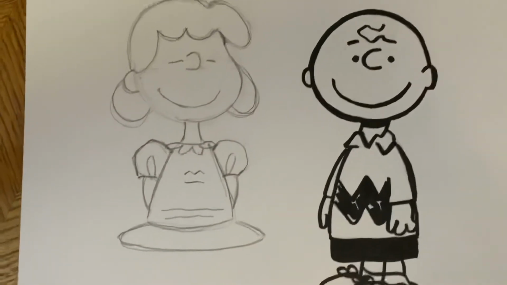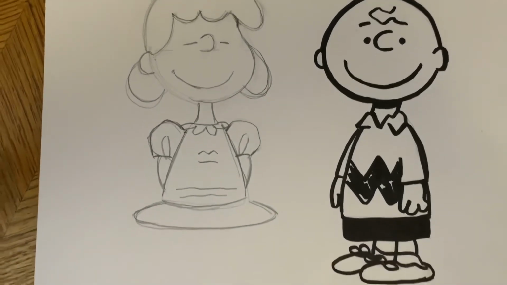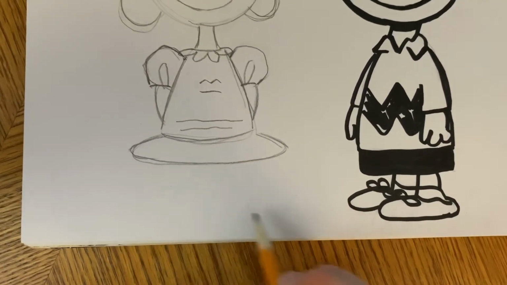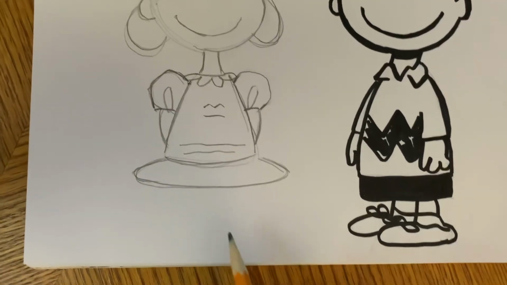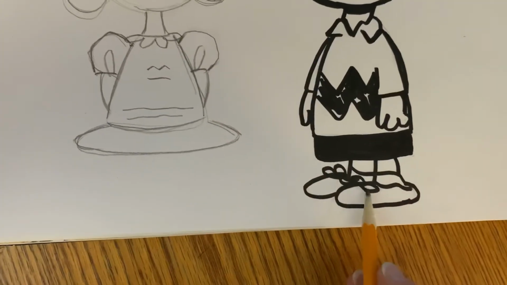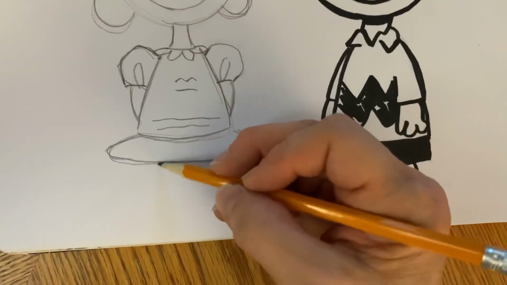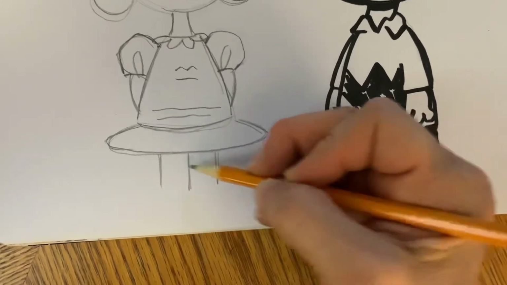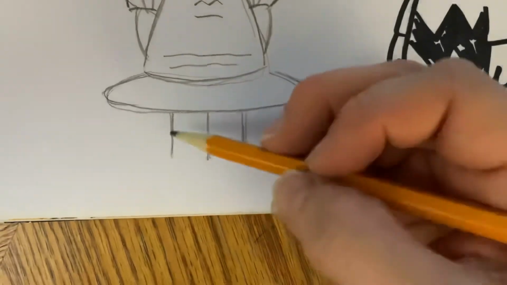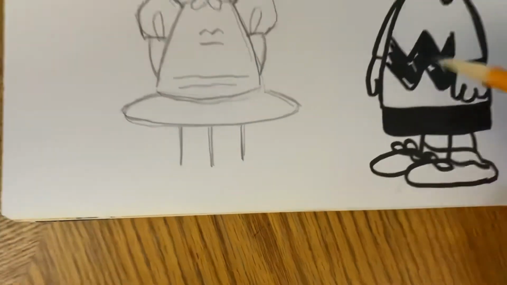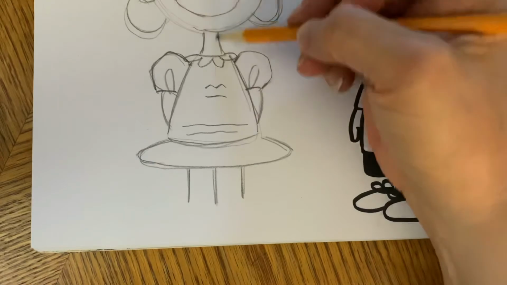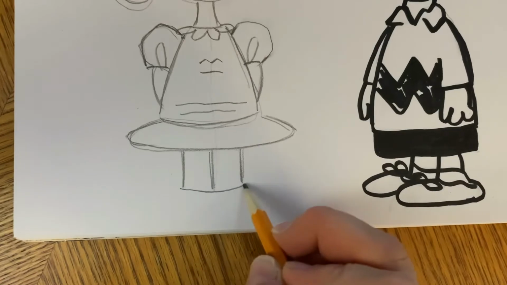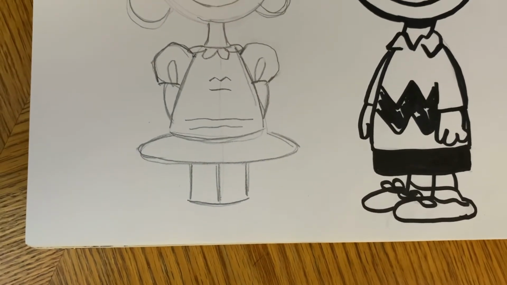So since she's facing us and her legs are together and her feet are kind of, one's going to the left, one's going to the right, it's going to be a little easier to draw, I think, than Charlie Brown's feet. So 2 lines straight down like this. And then divide them in the center, just like that. So you have 1, 2, 3 lines, and this line should be right in the center of her body. And then you can close it with a slightly curved line at the bottom, like that.